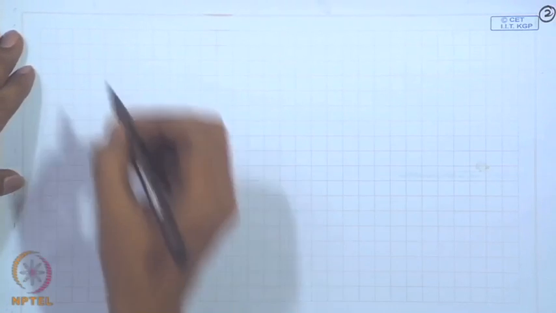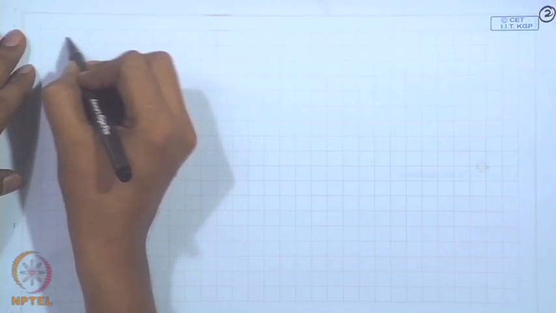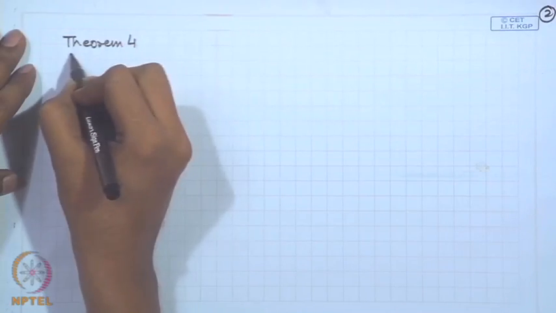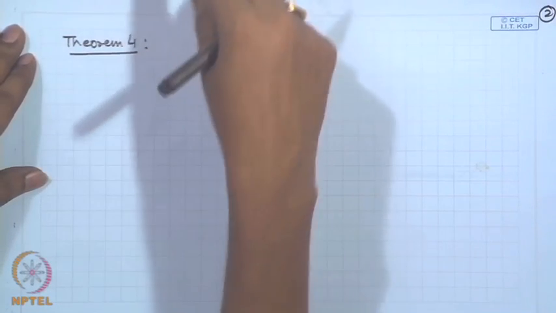Let us look at the following result. We call it theorem 4. I am continuing the numbering which I gave in lecture 37, theorems 1, 2 and 3 etcetera.